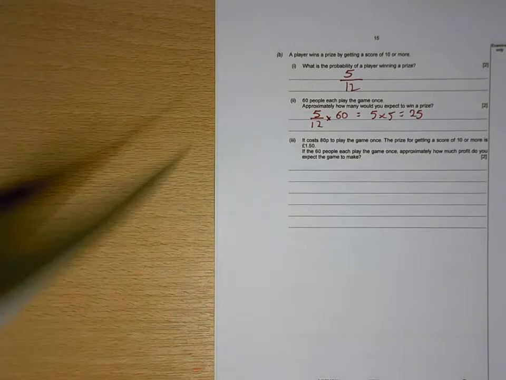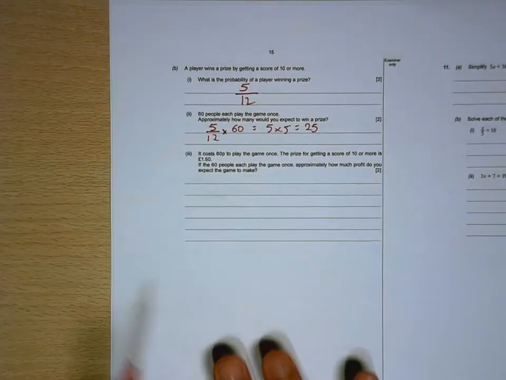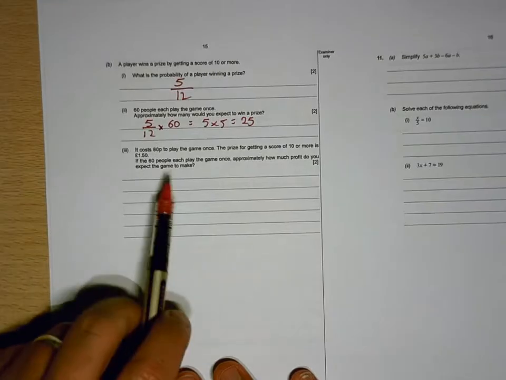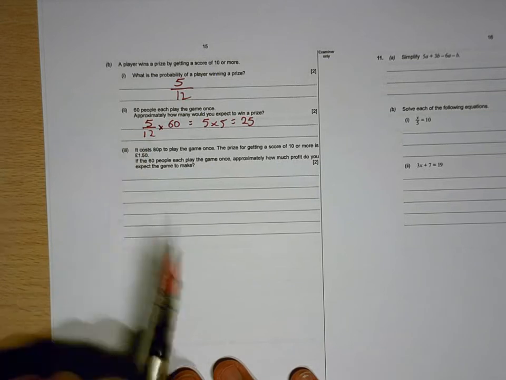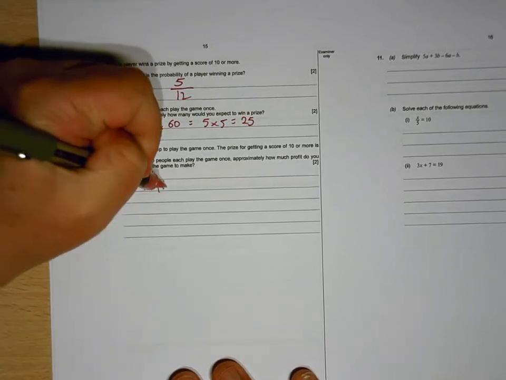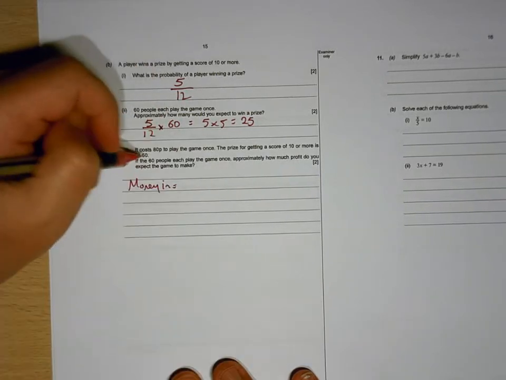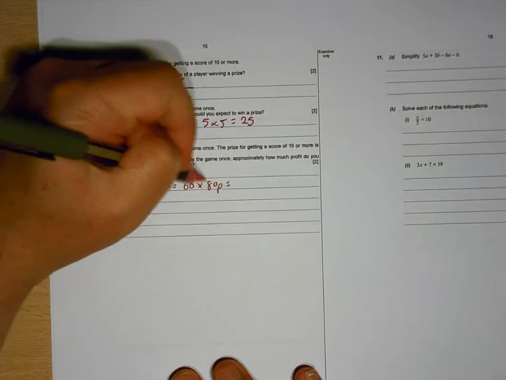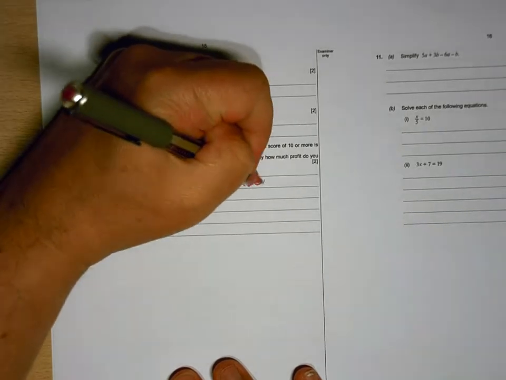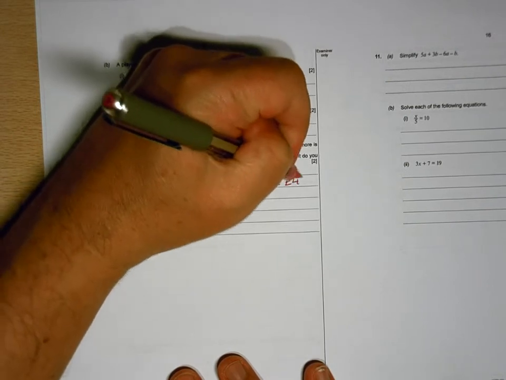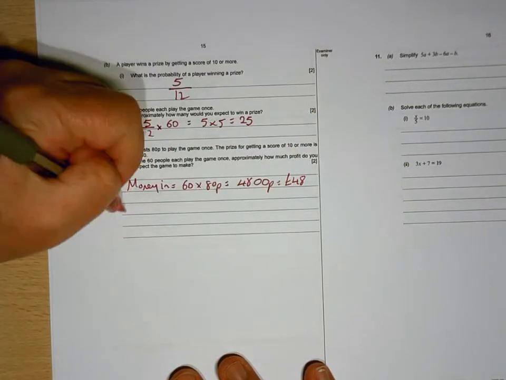It costs 80 pence to play the game once. The prize for getting a score of 10 or more is £1.50. If the 60 people each play the game once, so we've already worked that out. So money in, 60 people each pay 80 pence. 6 8s are 48, followed by 2 zeros. Pence, which is 48 pounds.